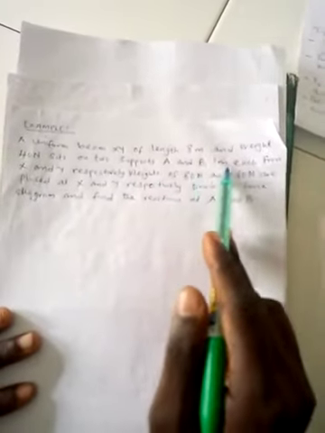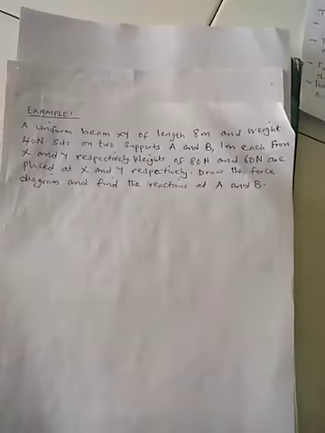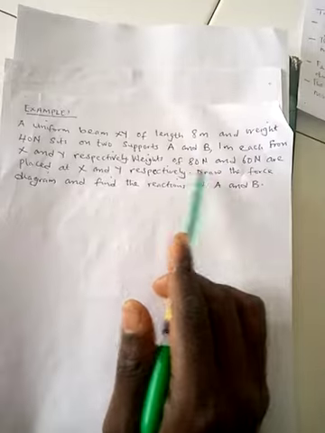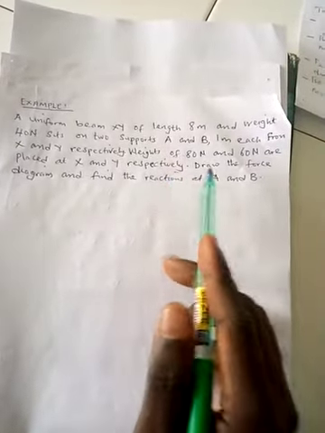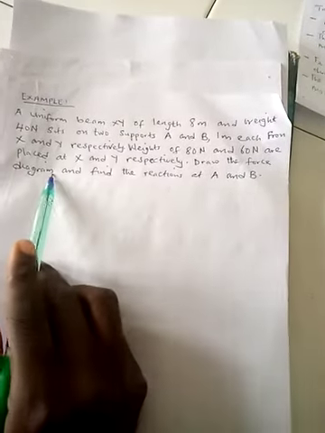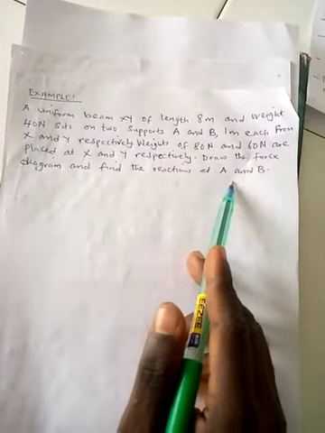So we continue with the example. A uniform beam XY of length 8 meters and weight 40 newtons sits on two supports A and B, 1 meter each from X and Y respectively. Weights of 18 newtons and 60 newtons are placed at X and Y respectively. Draw the force diagram and find the reactions at A and B.